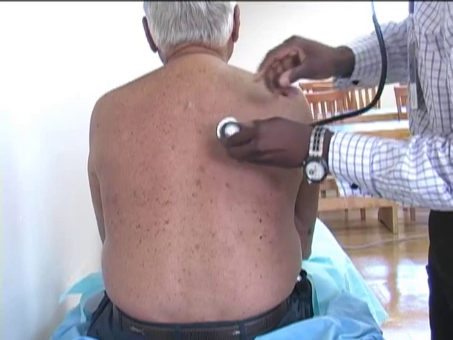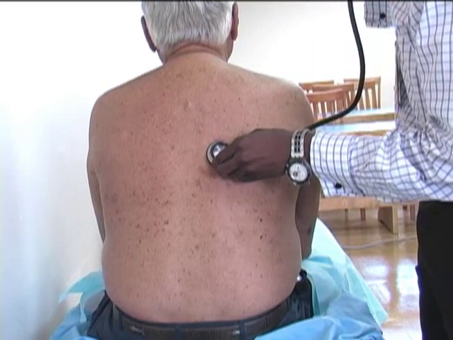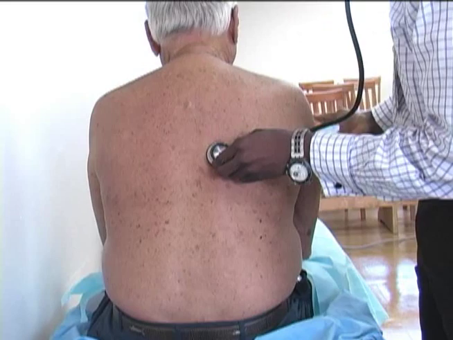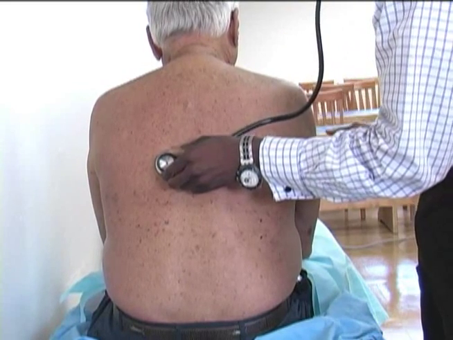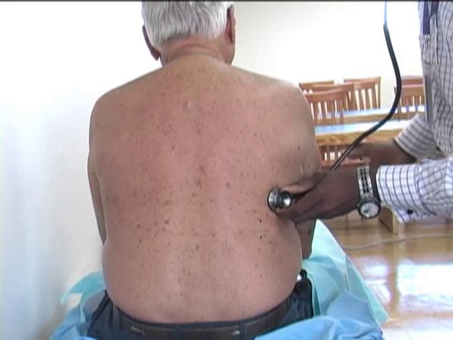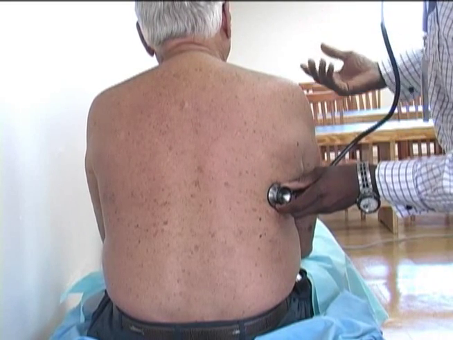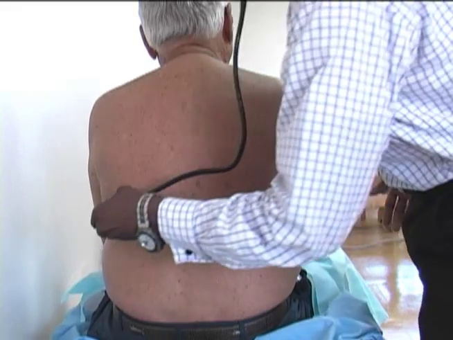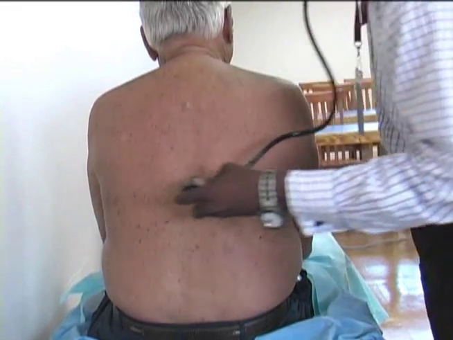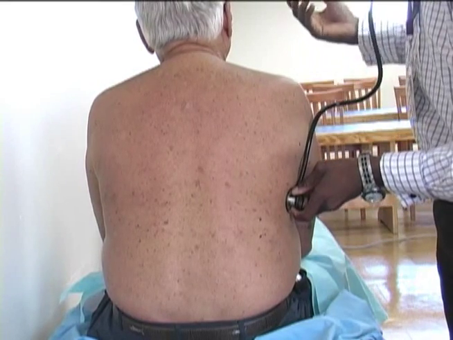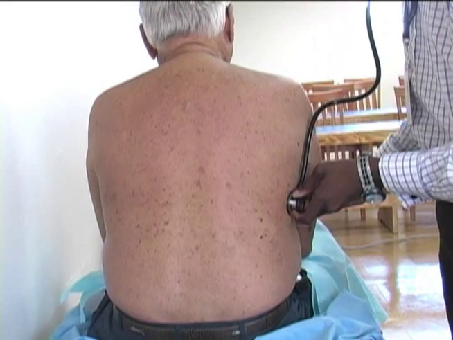Below the scapula. And then lateral to the base of the lungs. Again, we shall be auscultating for the same abnormal sounds as before, which are crackles, wheezing, rhonchi, and pleural rub.